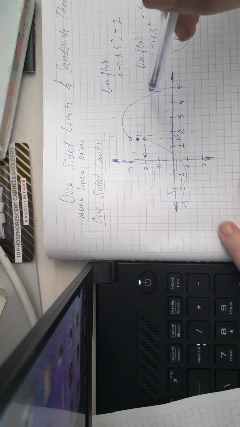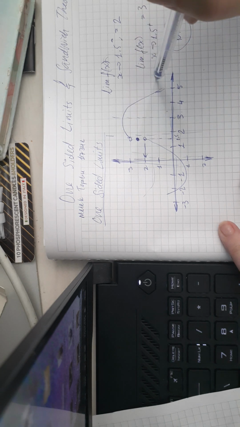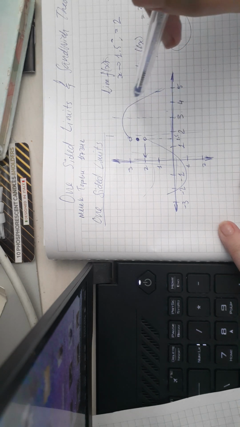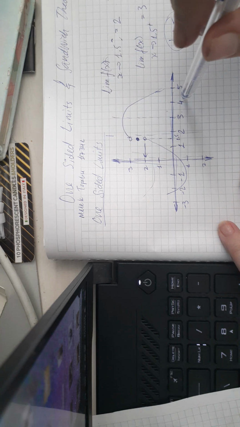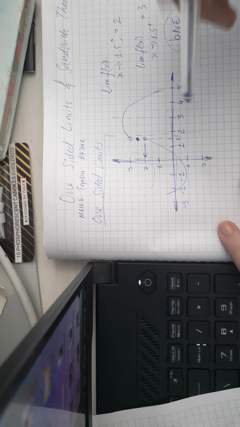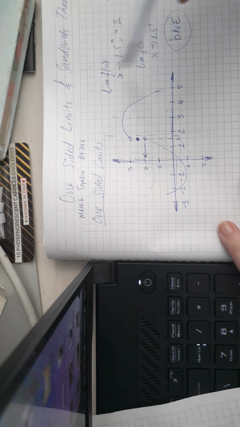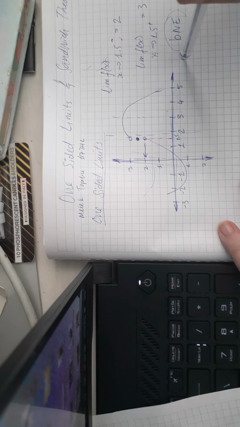And then we can look at values that are greater than the x value that we want, and do essentially the same procedure. One important rule is that if the two match, as they are supposed to, then we know that the limit exists and is continuous.